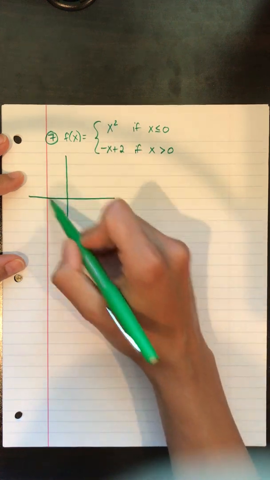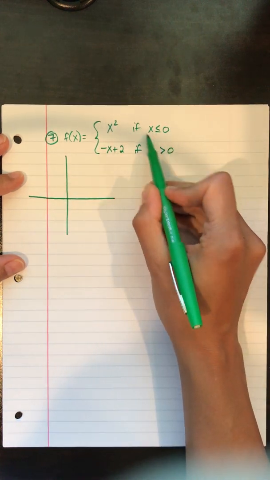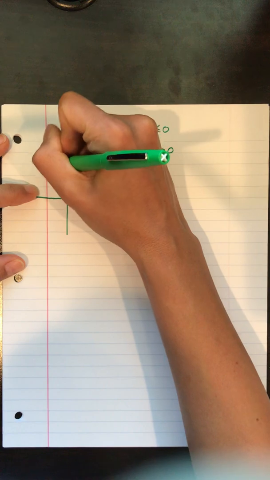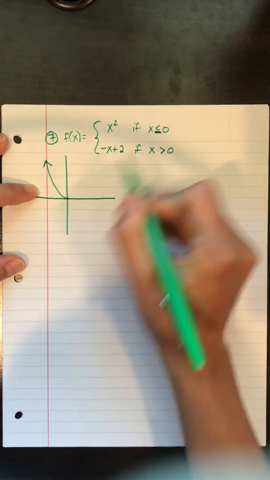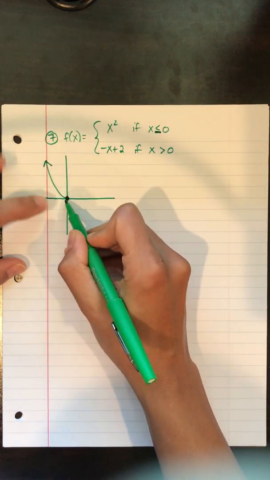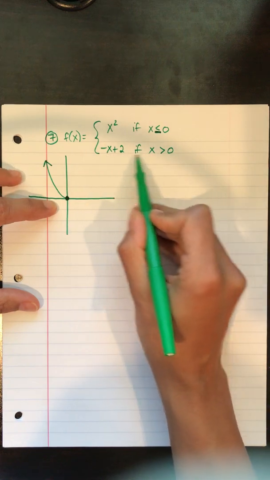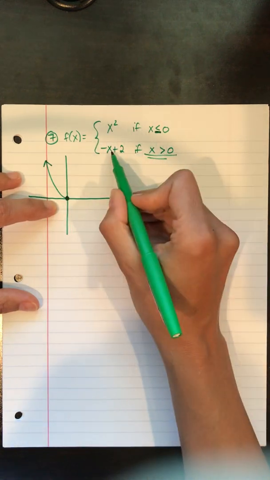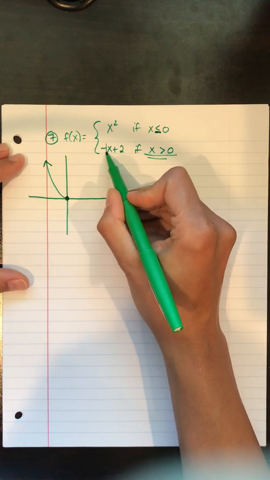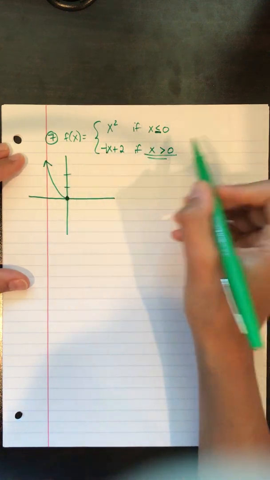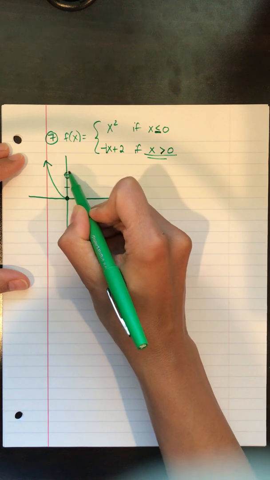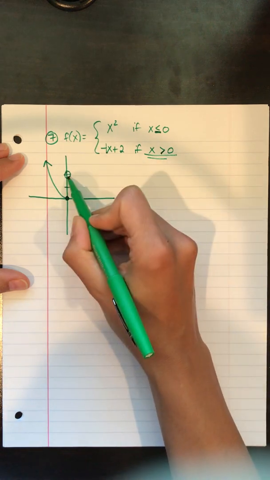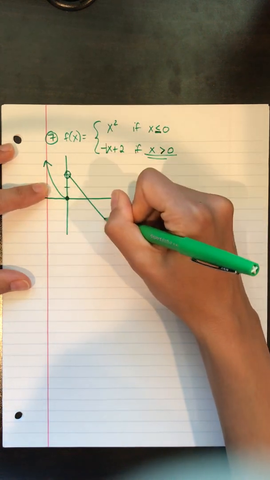That's just a regular old parabola, but only to the left side of 0. So it looks like this, and we are also including this dot. It's not going to be an open circle. Then the other half is to the right of 0, on this side, and it's a line with negative 1 slope and up 2. But I'm going to put an open circle at (0, 2), and then negative 1 slope.